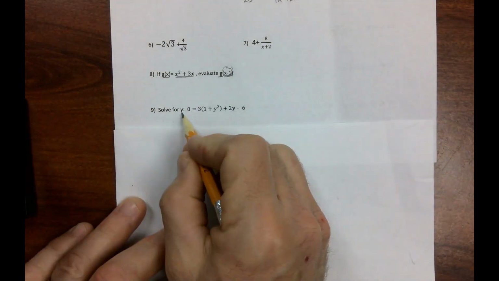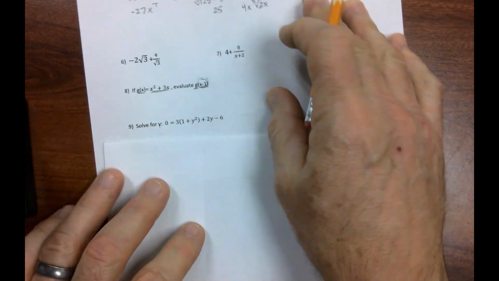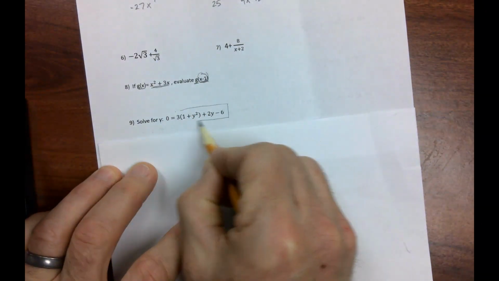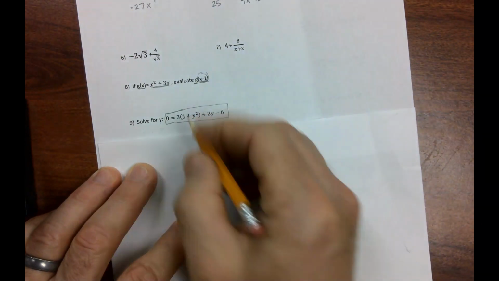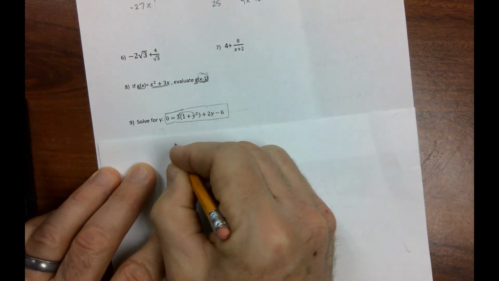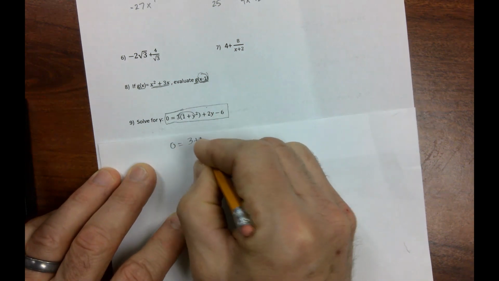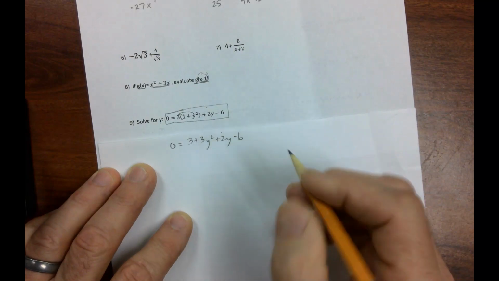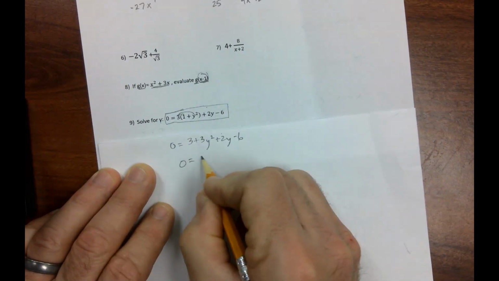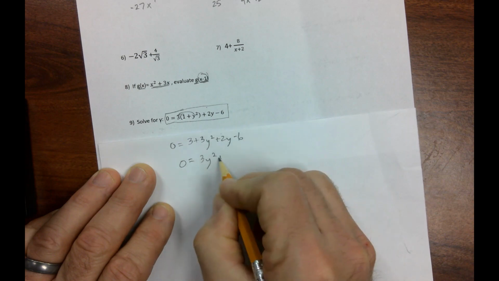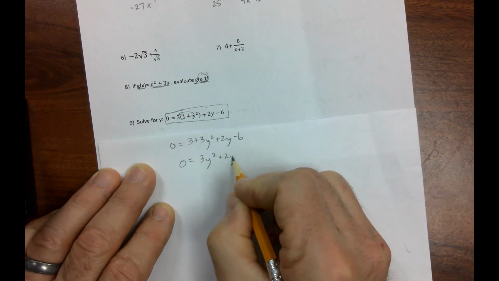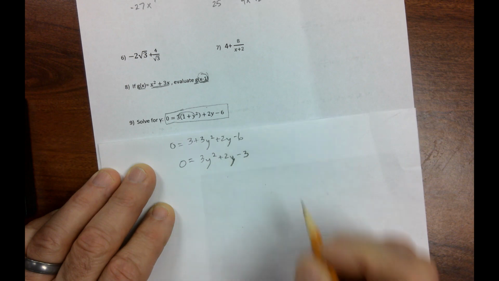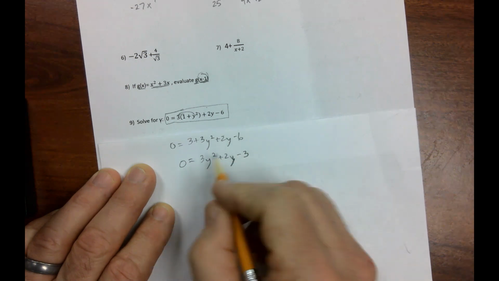Okay, number 9. So it says solve for y. So essentially, we just need to take this problem and solve it. So here we go. Let's start with the 3, distribute it in there. So 0 equals 3 plus 3y squared plus 2y minus 6. You can see a trinomial's lurking. So 3y squared plus 2y minus 3.